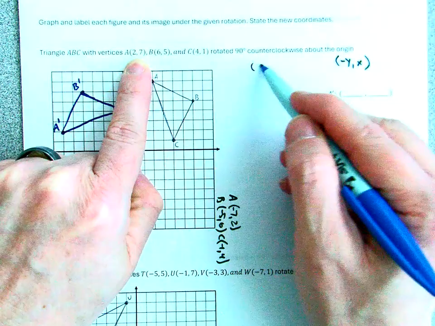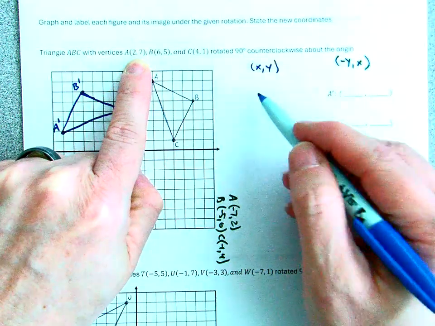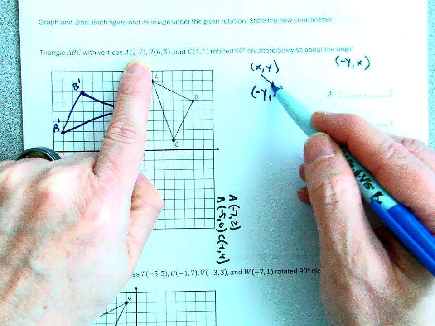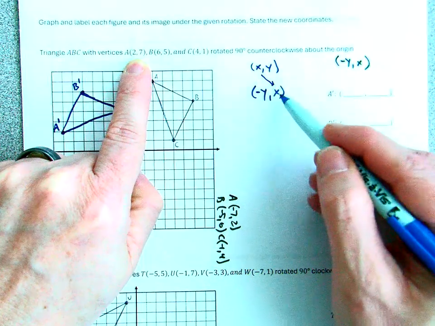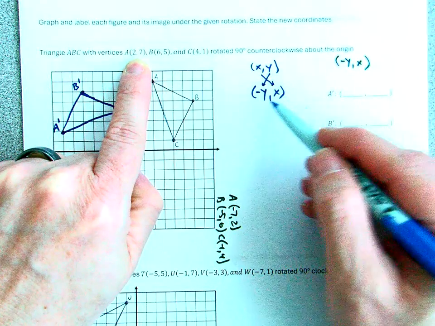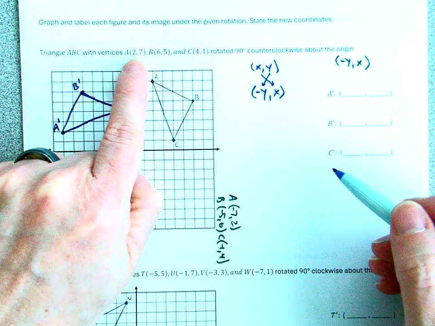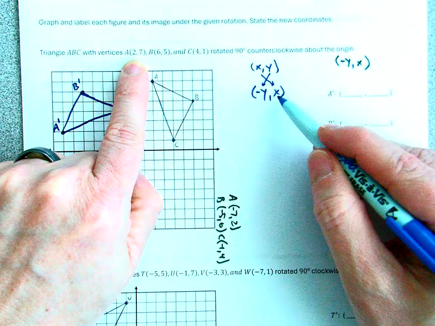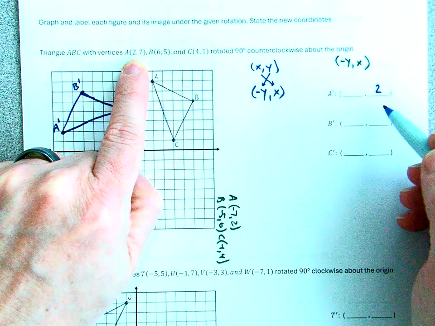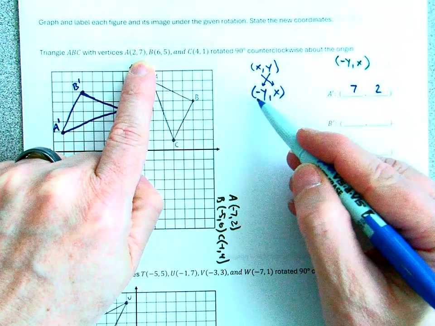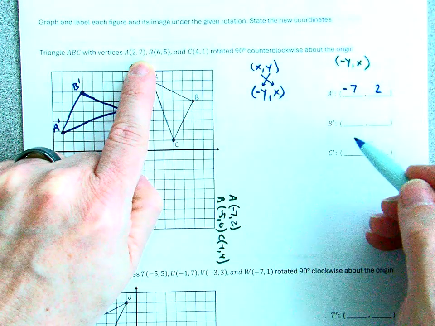So if I started off with an X and a Y, I should end with this. So the X swaps to a Y position, the Y swaps to an X position, but whatever Y is, it's going to be the opposite sign. So this X value, 2, will come over here to be my new Y value. The Y value, 7, will come over here to be my new X, but I'm going to take the opposite of that, so that'll be negative 7.